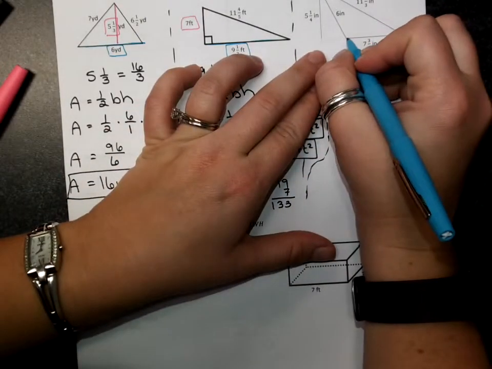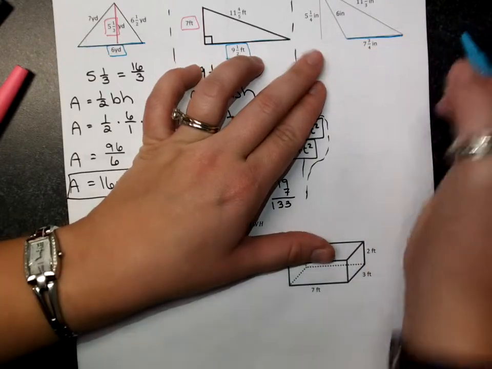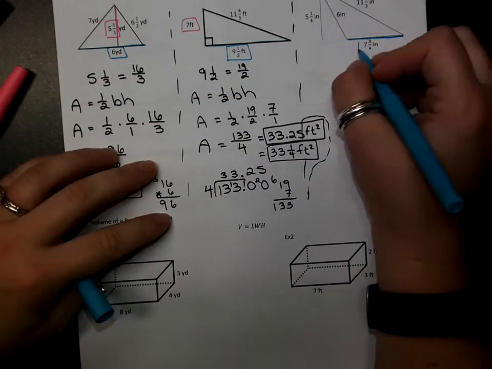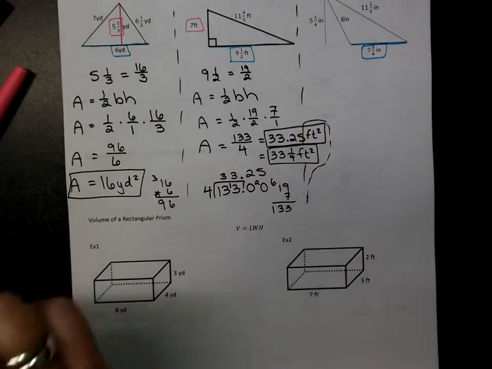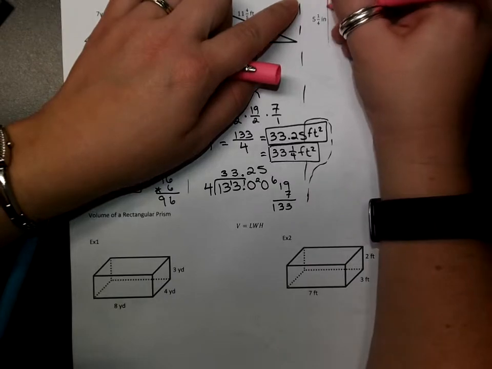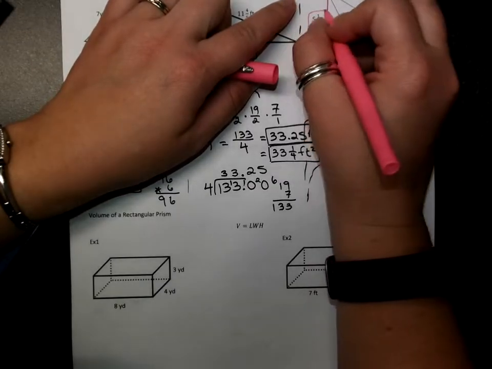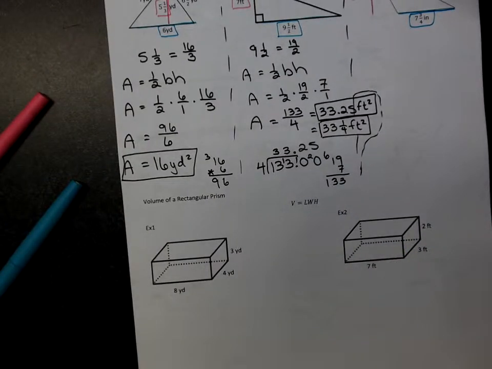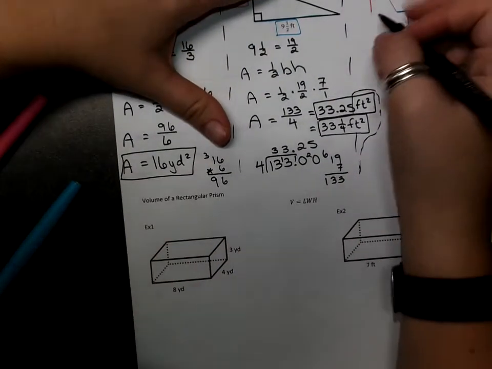We have the base, 7 3/4. Remember, the height is the vertical, straight up and down height. So from the highest point, straight down. So that's 5 1/4. Now both of these are mixed numbers, so we're going to have to convert both of them to improper fractions.